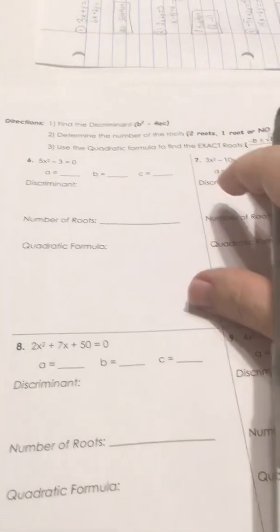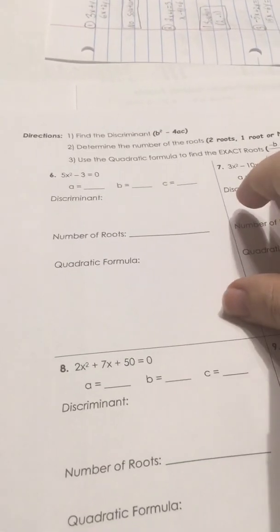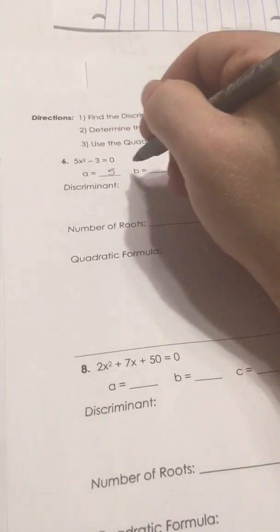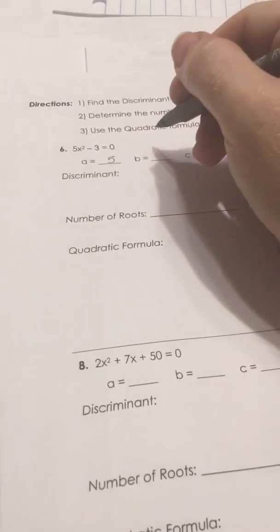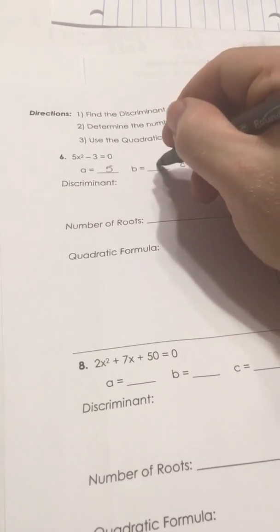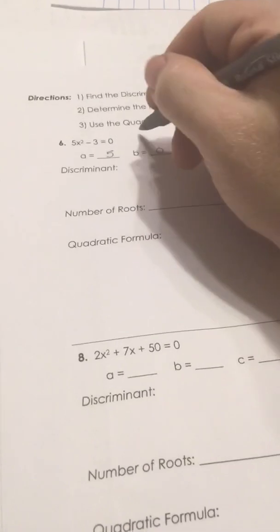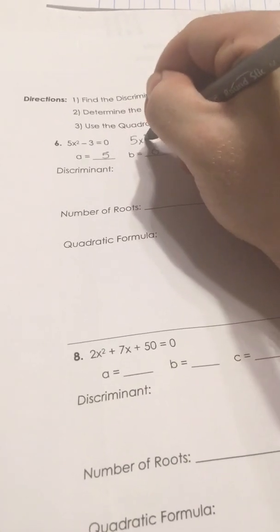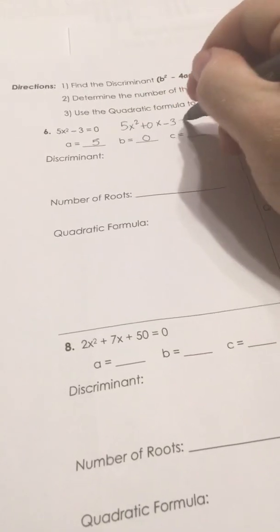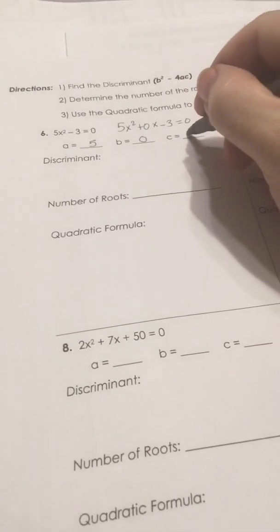Here they're asking us to do the same thing. So we can see that our a is 5. Our b, remember our b is our x term. We don't have any x term here. So our b is going to be 0. Another way we can write this is 5x squared plus 0x minus 3 is equal to 0. And we can see our c is -3.